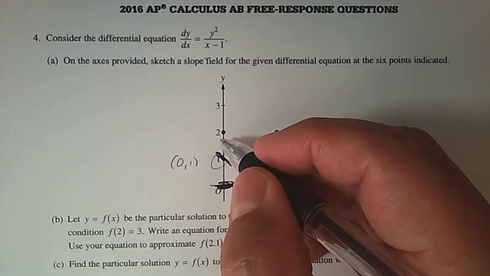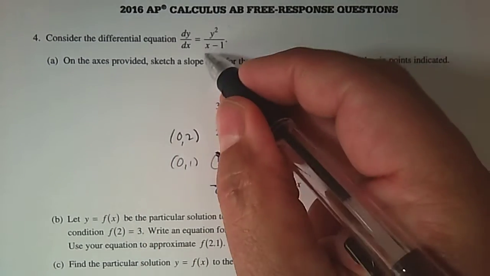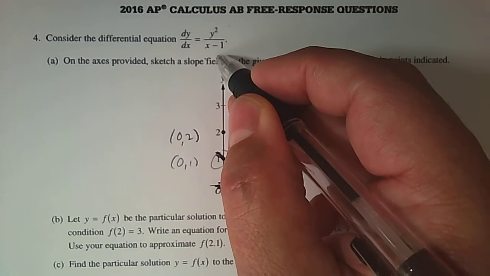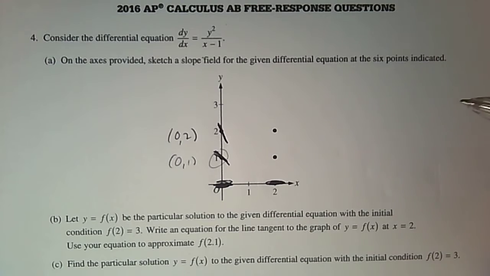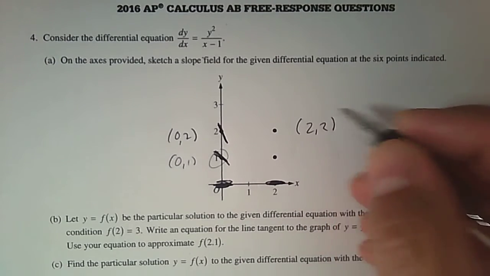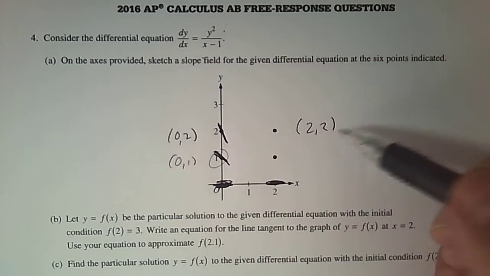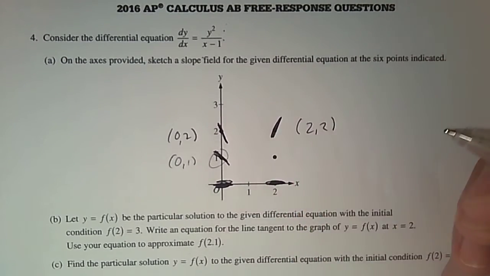And then at 2, when you plug in 0 and 2, that's 4 and negative 1. So negative 4. So make sure this one looks steeper negative. Here, let's do that point there. That point is 2, 2. 4 divided by 1. So it's a steep positive slope.